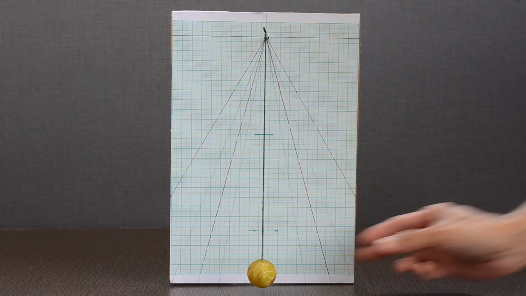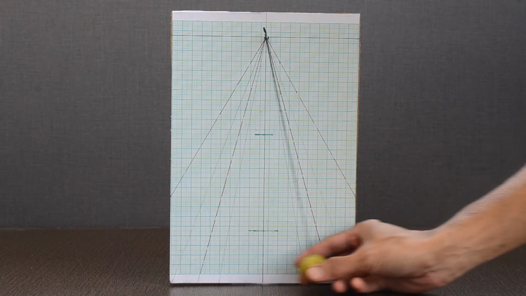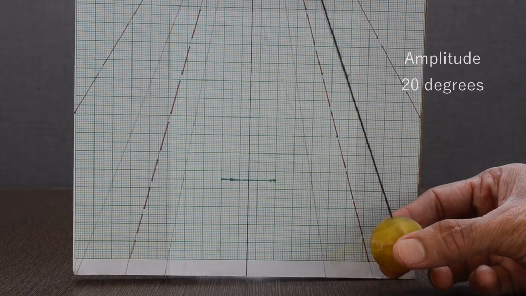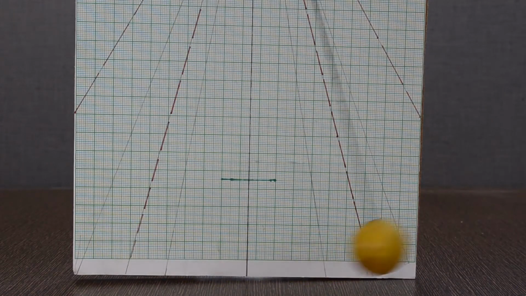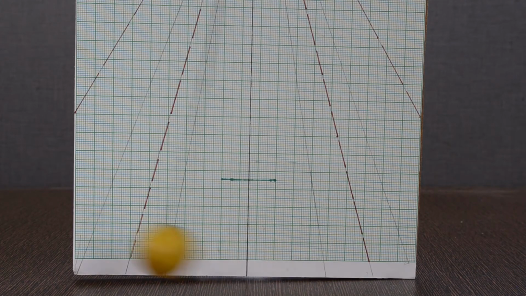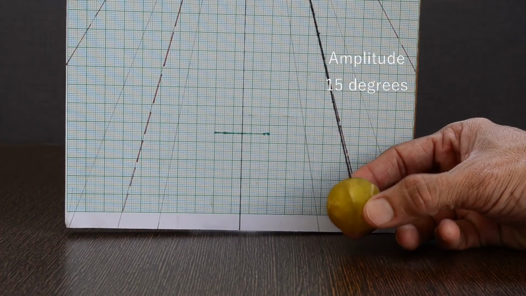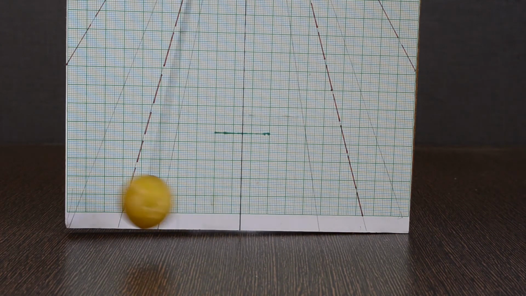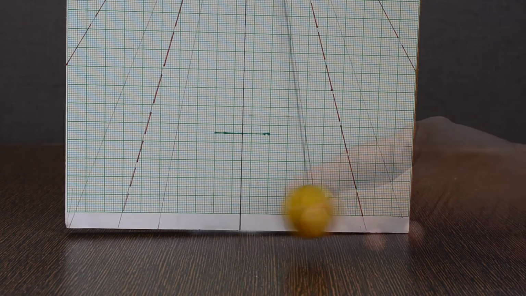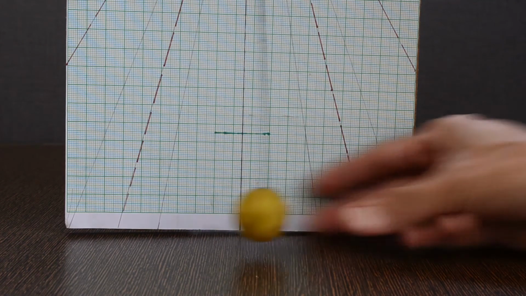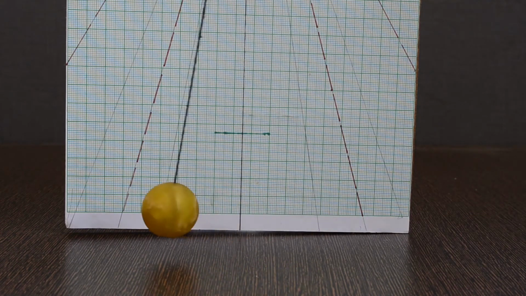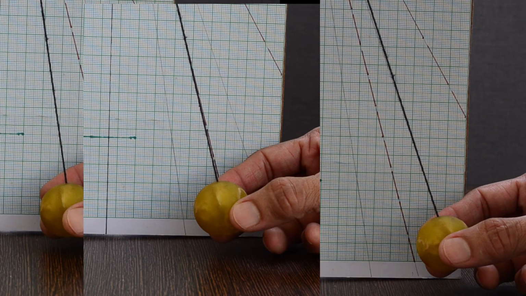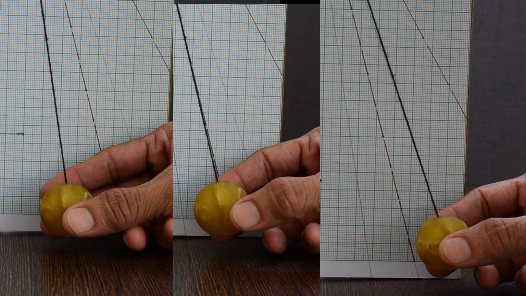Now let us repeat the same activity, but this time with some more data. We'll keep the length same but change the initial amplitude. Now it is 20 degrees. Now it is 15 degrees. Now it is 10 degrees. It turns out that for all the three angles, the period is almost the same.